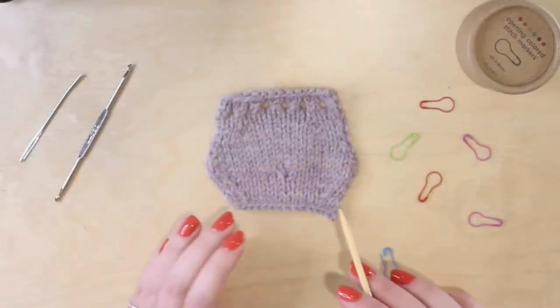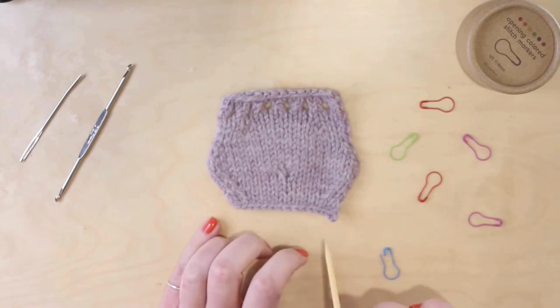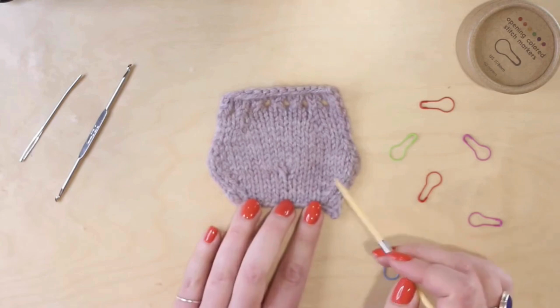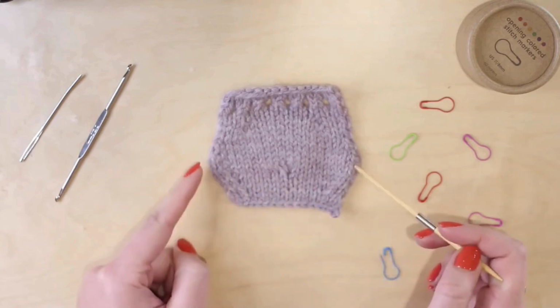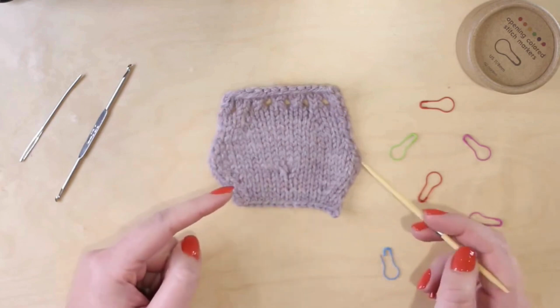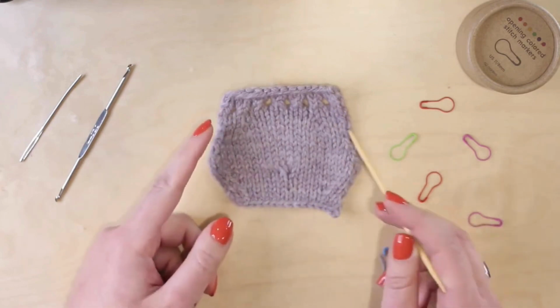So this little test piece we have here is just to show some of the increase and decrease stitches that I'm going to teach you today. At the edges here we've got increases to make this piece wider, and then we decrease back in, and you can choose which way your increases and decreases lean, which gives this nice shaping.